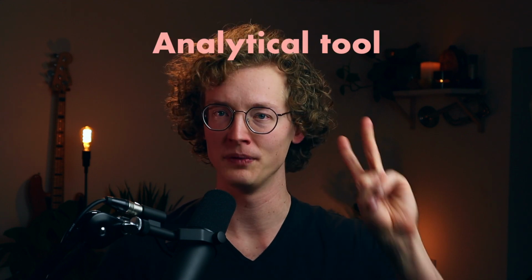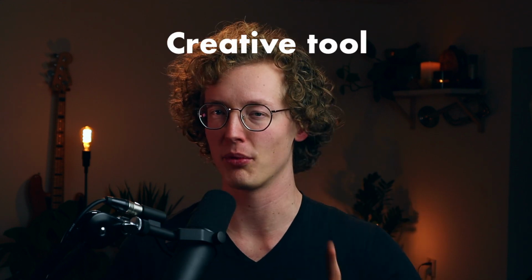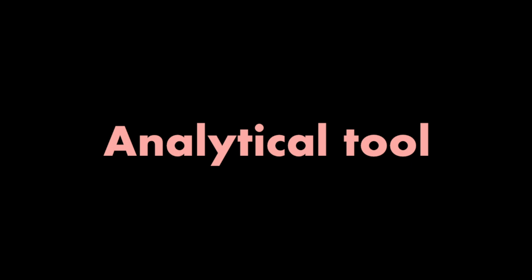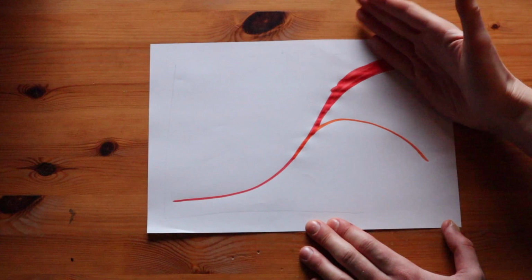But I'm going to propose that a graphic score can be either one of two things: an analytical tool and a creative tool. Let's start with analytical. Let's say you want to write tension into your song, and you're at your final climax, and your song has to feel like, what? But it doesn't. Well, then you can ask yourself, what does it feel like? Well, it feels kind of like this.